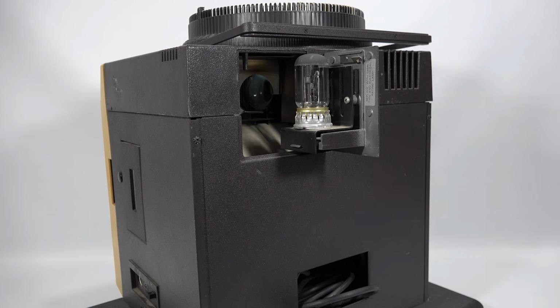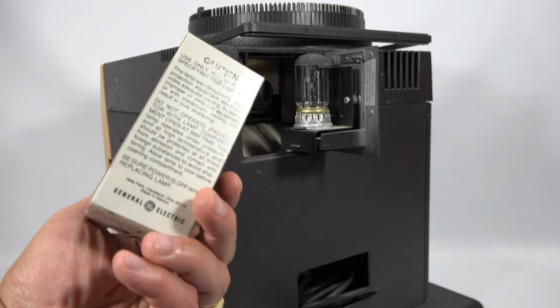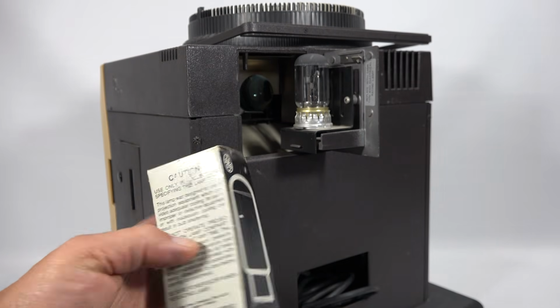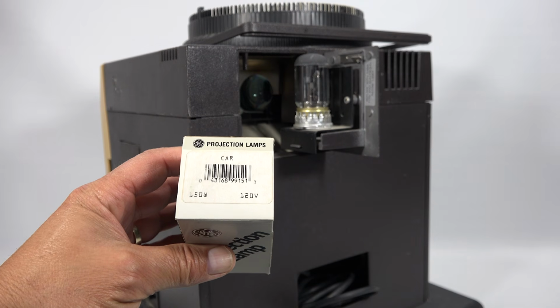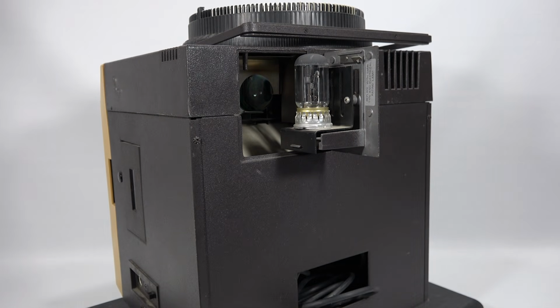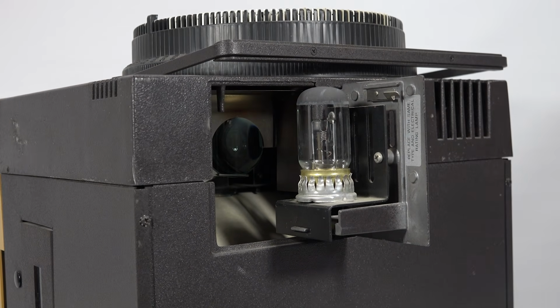Because right now I've got a GE projection lamp like this. It doesn't actually give a number on it. Oh, there we go. It's 150 watt, 120 volt, it says at the top. So now we have that for future information. Let me just zoom into it. It's really cool. I could turn it on so you could see it lit up, but we'll do that in a bit. All right, let me show you the side with the tape player.